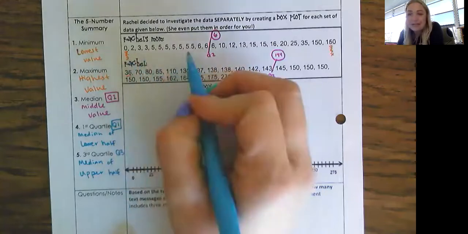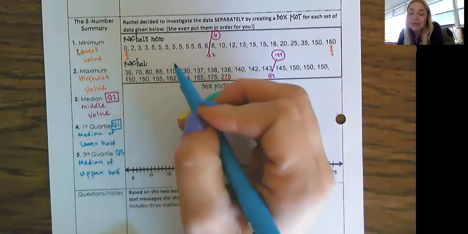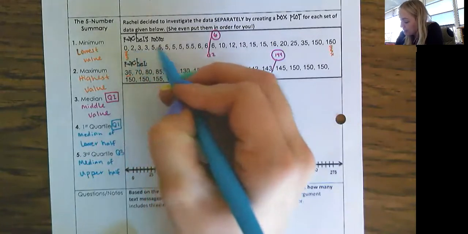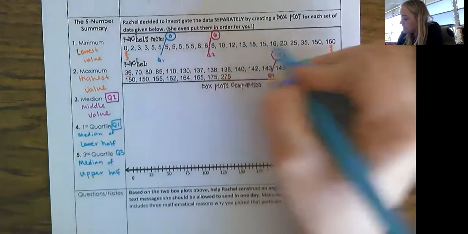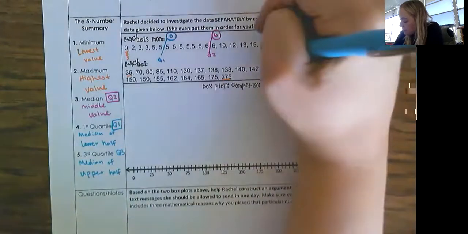All right, so let's find those medians. Now, for Rachel's mom, there were 12 pieces of data here. If I split that in half, there are going to be 6 numbers on both sides of Q1. So 1, 2, 3, 4, 5, 6. There's my Q1. And between 5 and 5, I've got the number 5. That's pretty simple. Up here, 1, 2, 3, 4, 5, 6. Split it in half there. That will be my Q3.